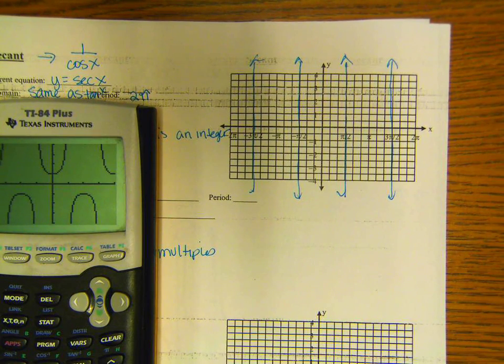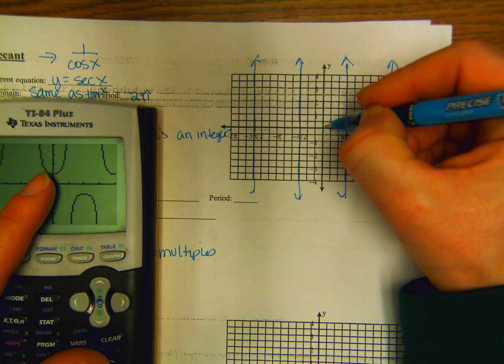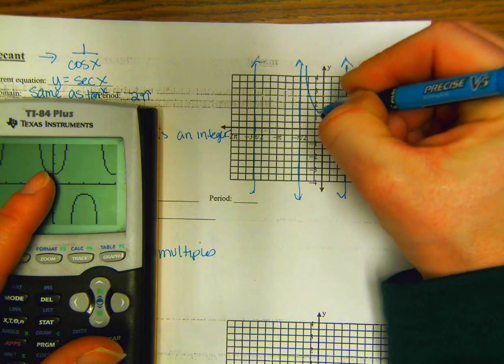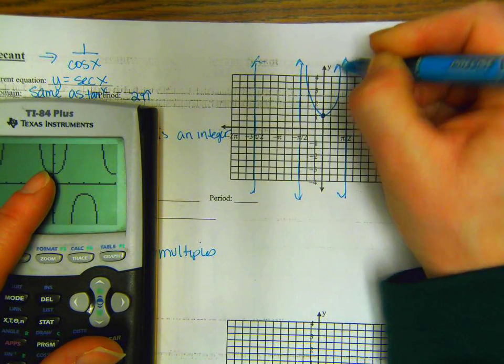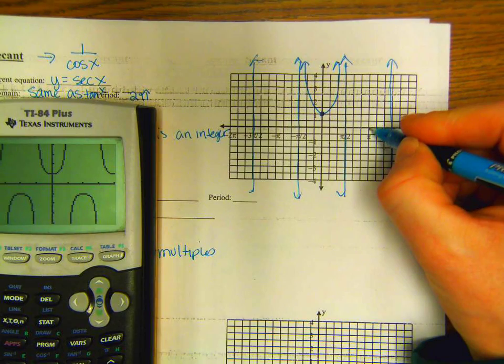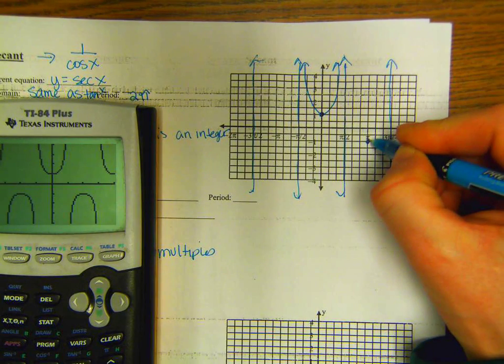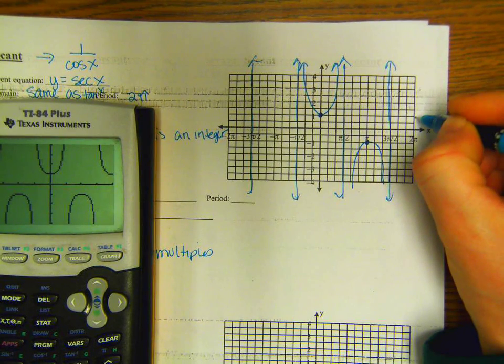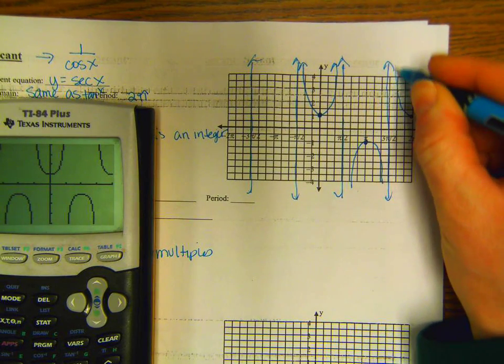And halfway in between each asymptote, I am going to make this U-shaped graph. So the first one's going to start in the middle, and I'm going to make it have maxes and mins of 1 and -1. And they alternate every time. This one, it looks like I only have half of the graph on there.